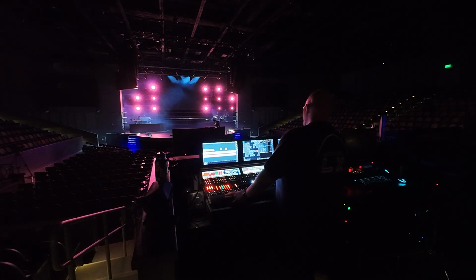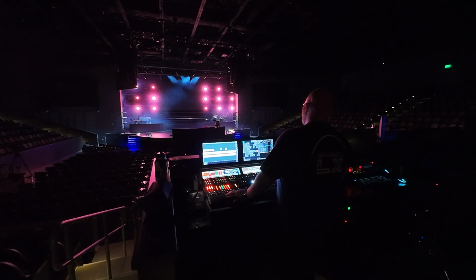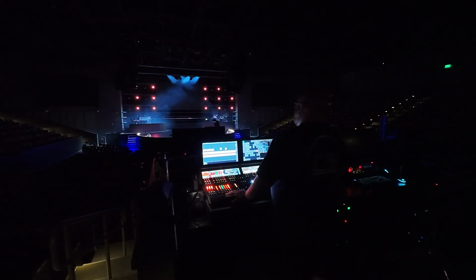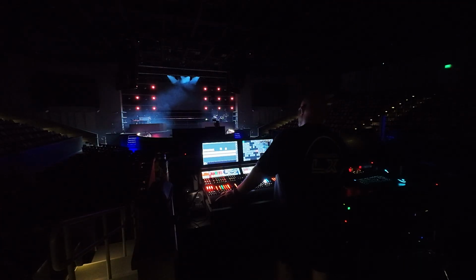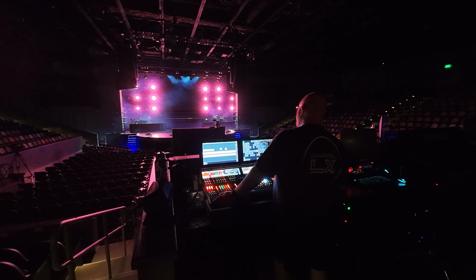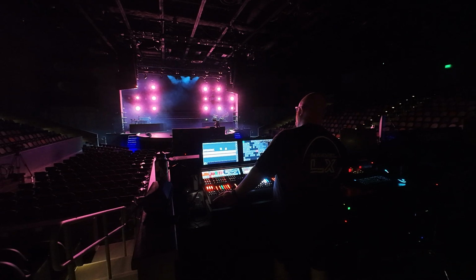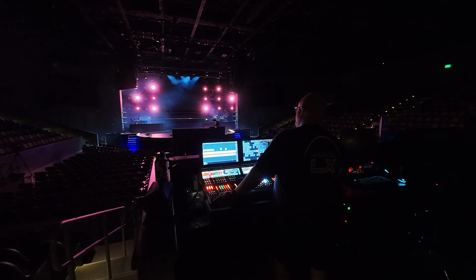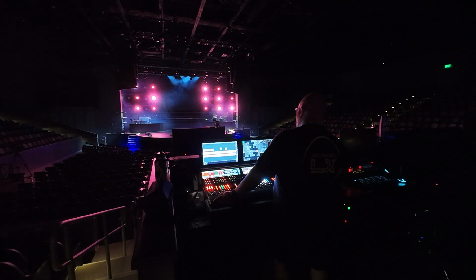And they have a nice subtle dimmer effect on them. So on the turn, they come down quite a bit. Bridge build. That works. Yep.